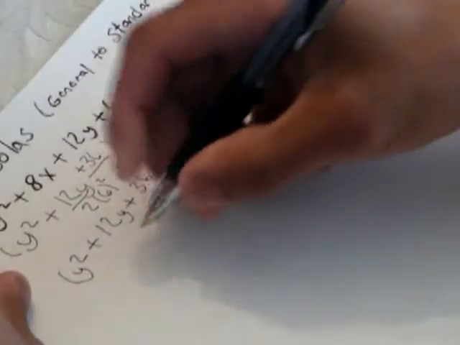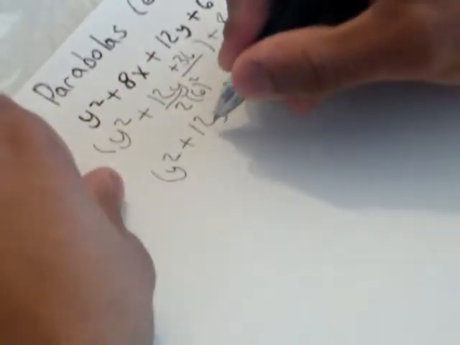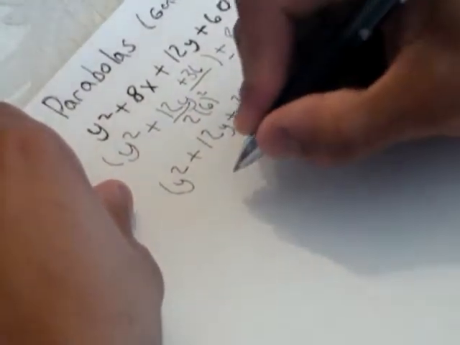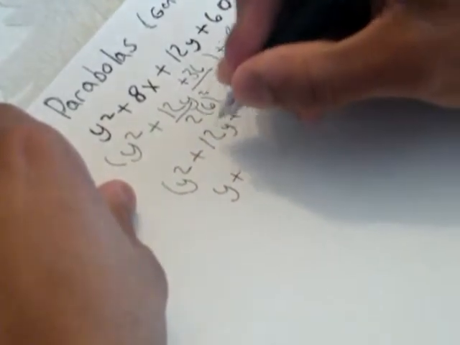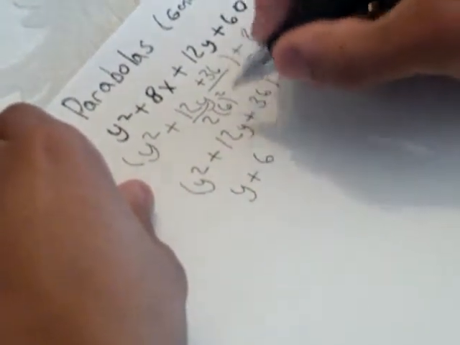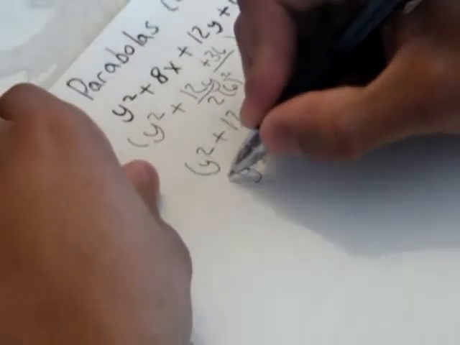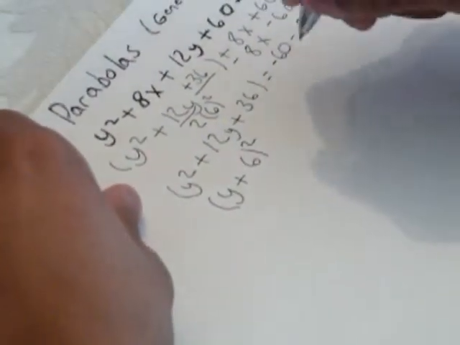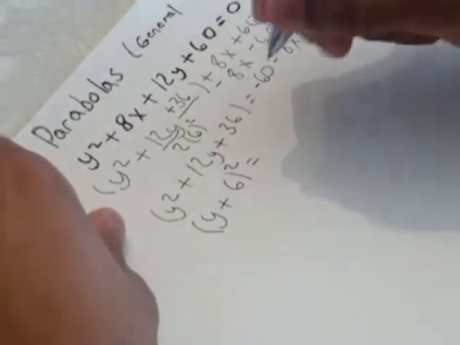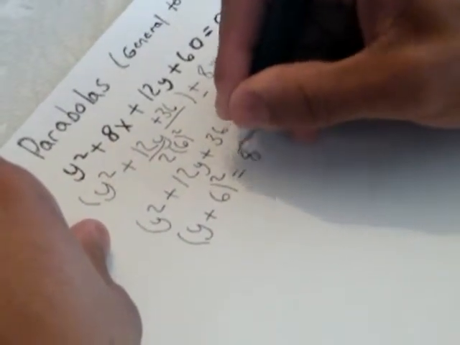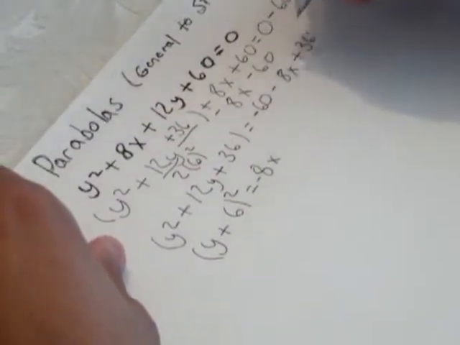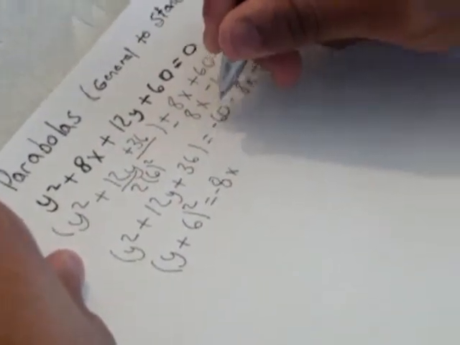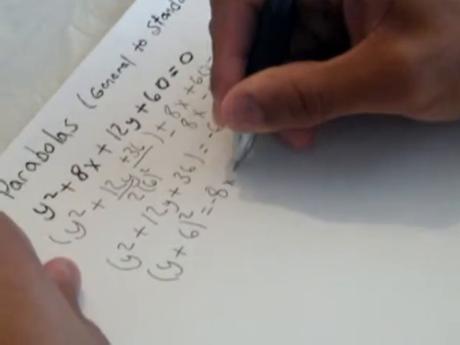Then once you do that, you'll just have to finish this part. So after you do that part, on this side you have (y + 6), the 6 coming in from right here, squared, equals negative 8x. Then you have to add 36 to negative 60 and you'll get negative 24.